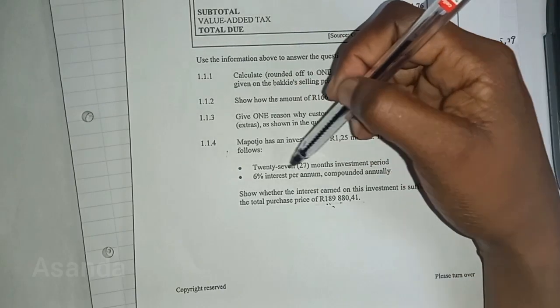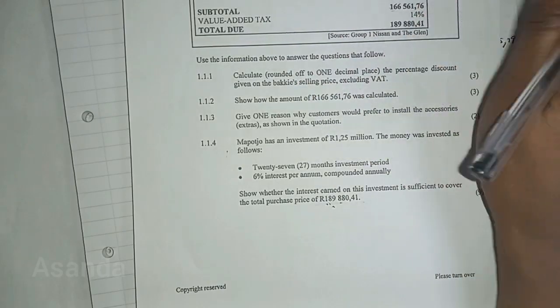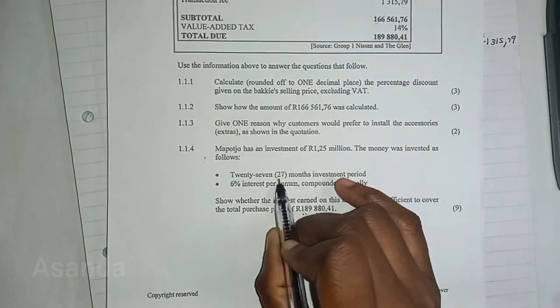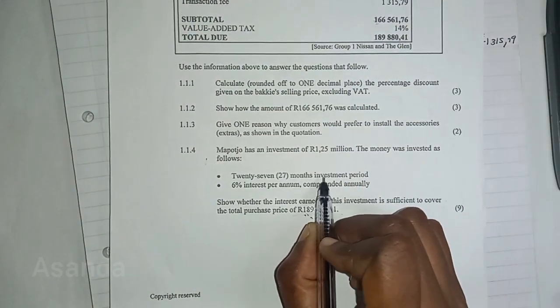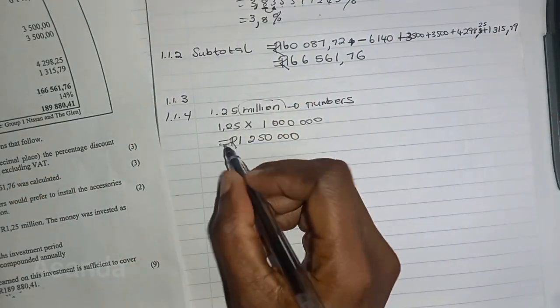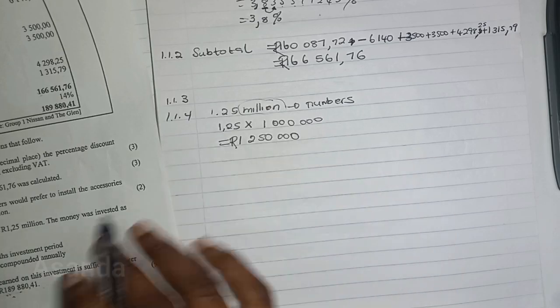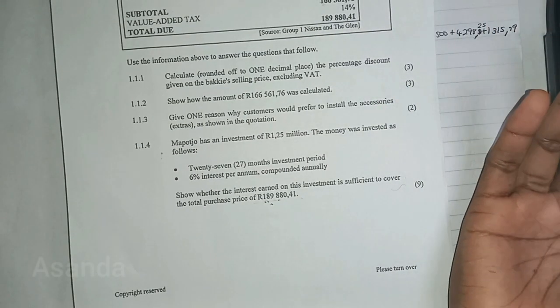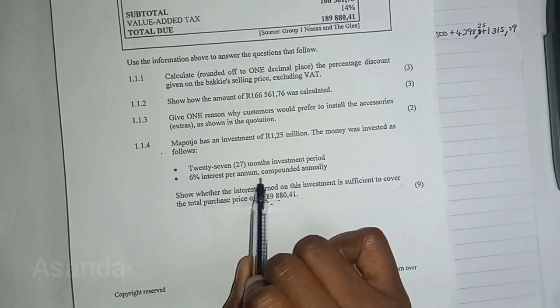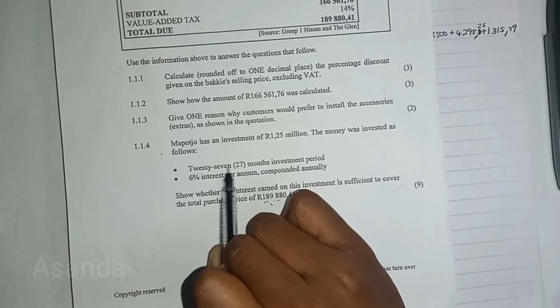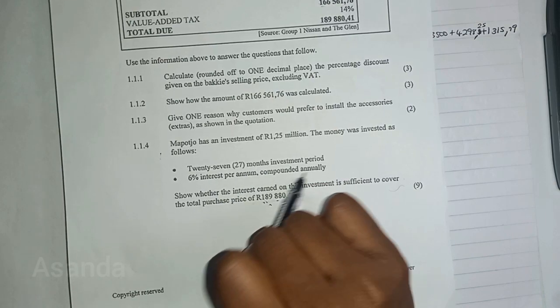Okay, so 27 months investment period. And I see the interest, it says compounded annually, so we don't calculate the interest here in months. So I'm just going to go ahead and turn my months into years, because we're calculating per year. It says here, calculate the interest annually, right? So I'm seeing months here. I'm like, no, we don't use months here because the interest rate is annually.